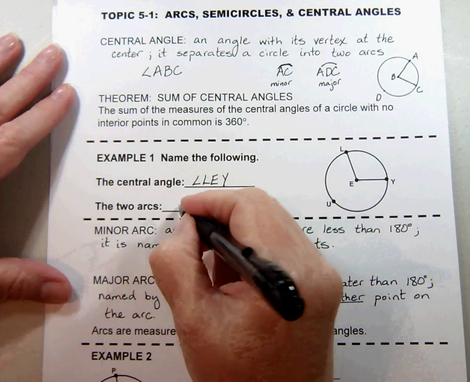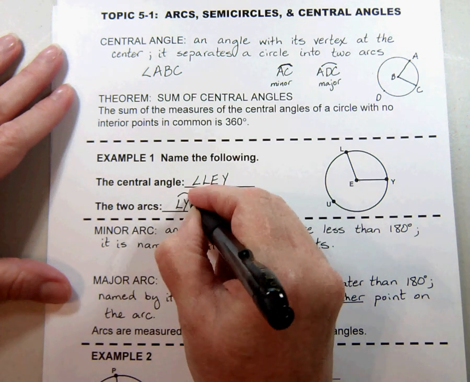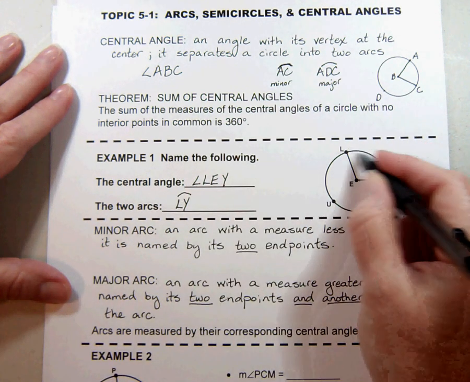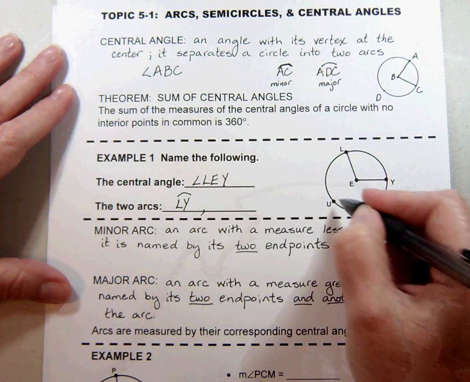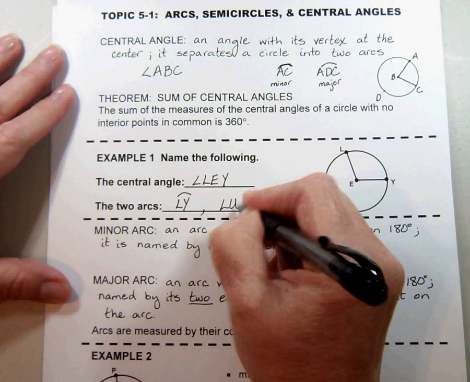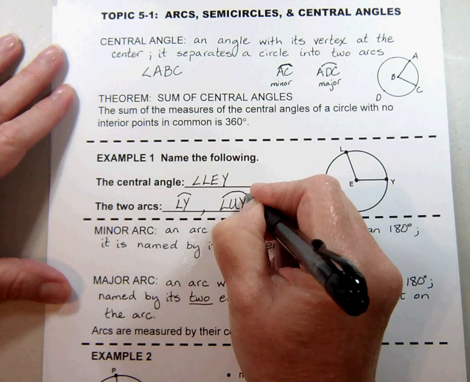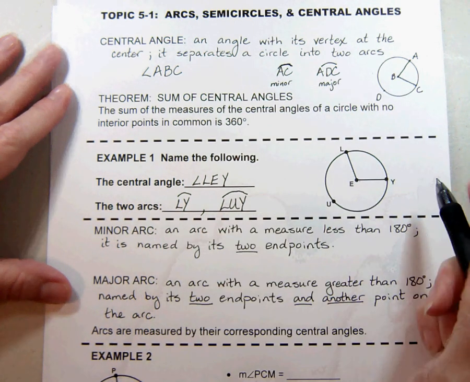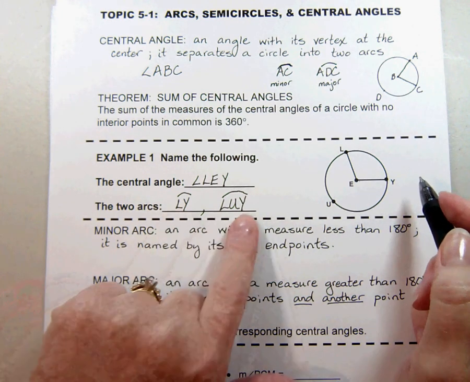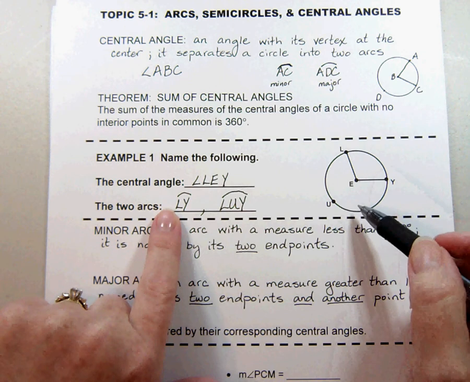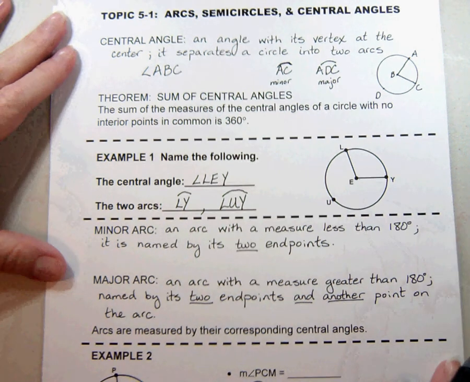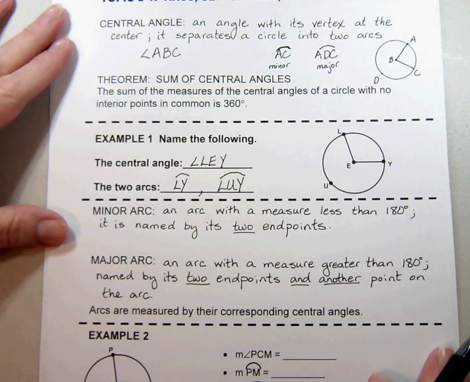The two arcs are L-Y. This is an arc. It's a piece of a circle. Your other arc on this one is L-U-Y. Now when you name a major arc or a minor arc, you could reverse the letters. If you wanted to name this one Y-U-L, you could, or this one Y-L, but they are describing the same arc. Okay, let's go ahead and talk about minor and major arcs.